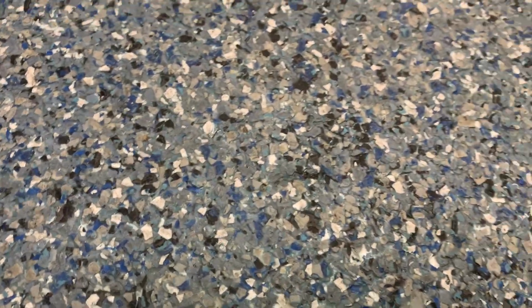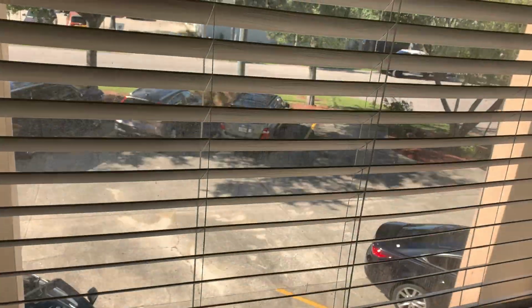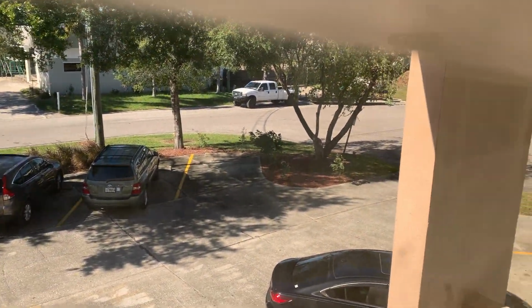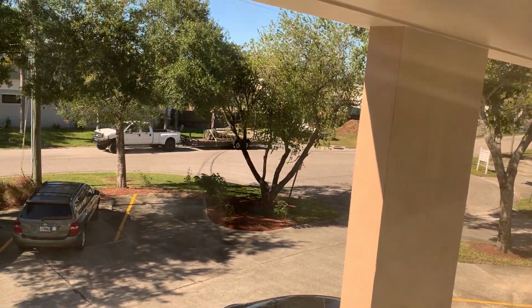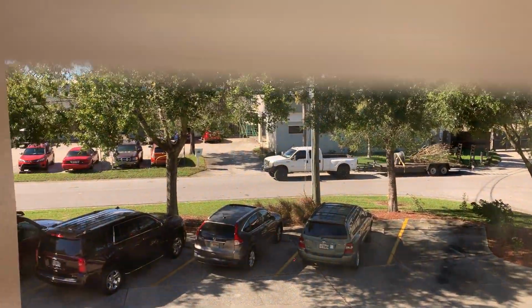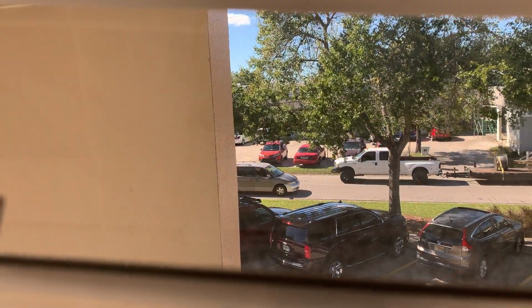So we got the thermostat here on the wall. This is like that kind of paint that you might use like on a garage floor or something, that epoxy paint with like the flecks in it. And this is essentially the same view out this window, looking down the street that way.